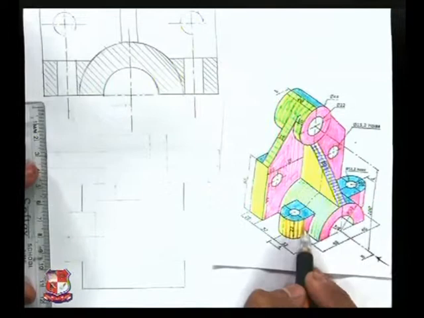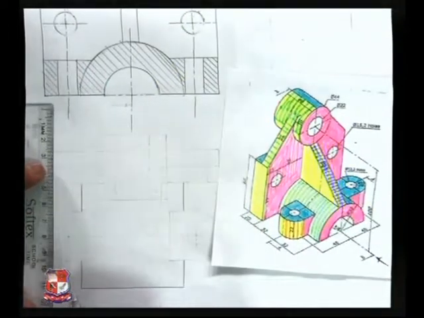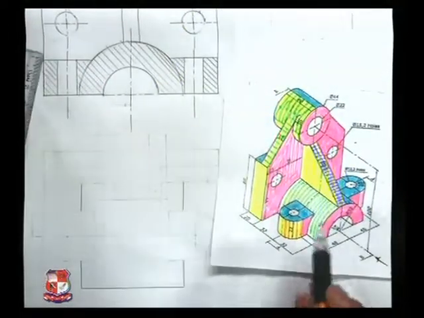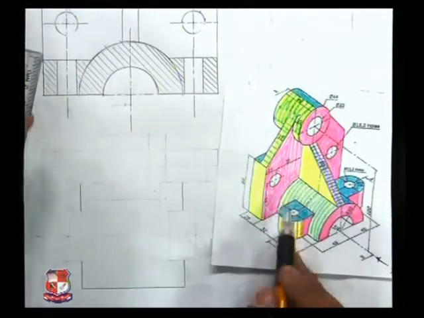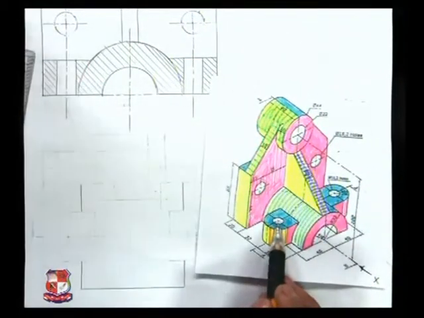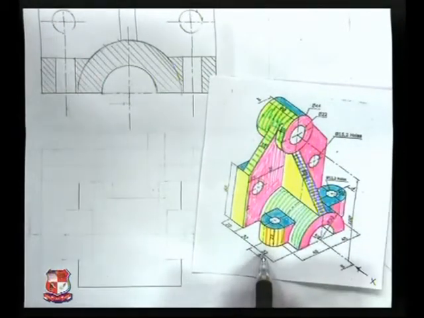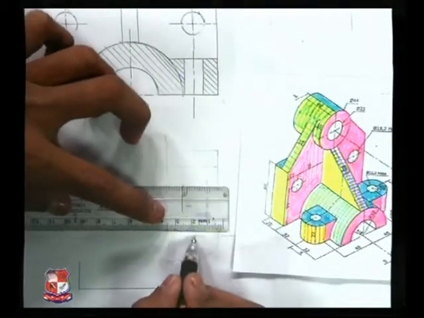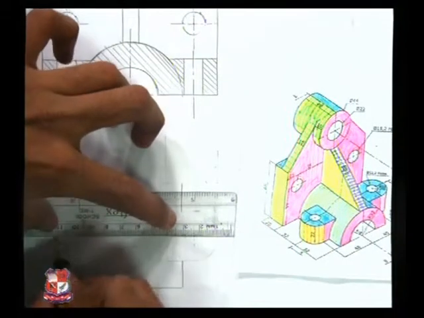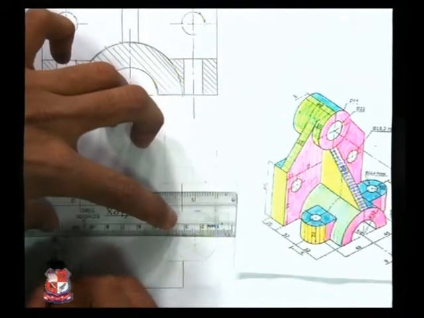Here these edges are there, so that is to be drawn like this, and this arc would appear in the top view. So locate the center line of this circle, which is at a distance of 32 millimeter from this base. So at a distance of 32 millimeter from the base, draw a center line.